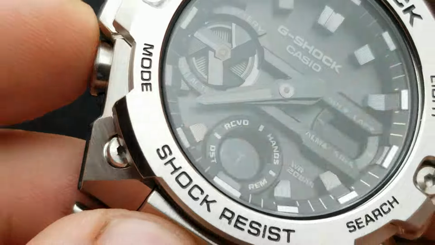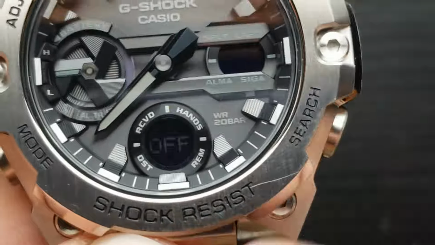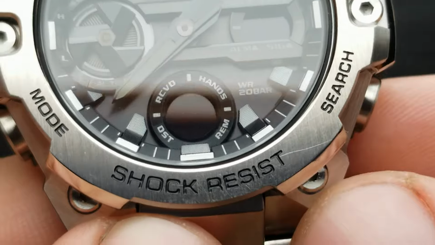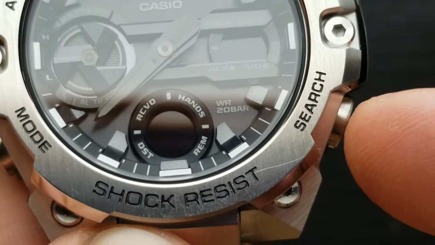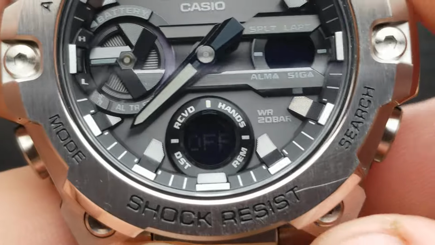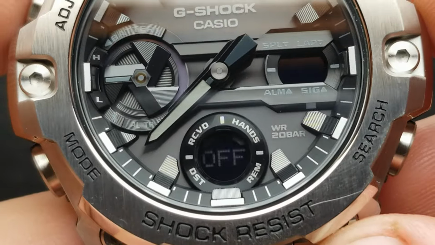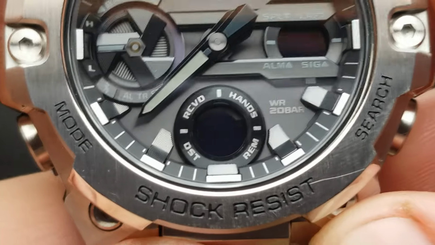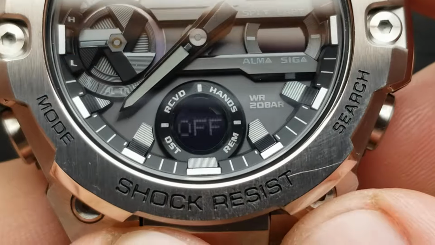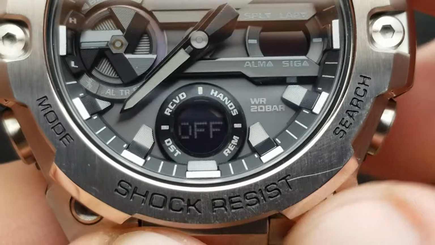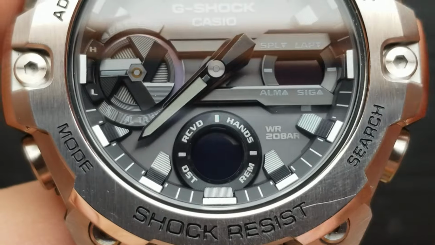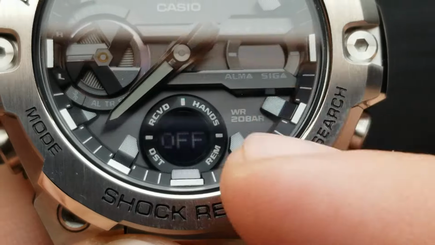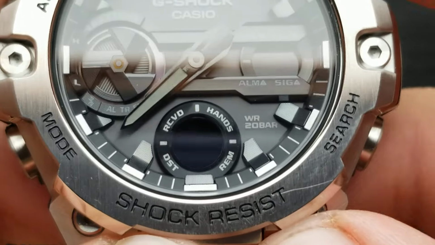Next up, press the mode button, and we are in the position of adjusting our auto receive or auto adjust. Now, you cannot set this value using just the watch. You have to pair it with your phone. What it is, basically, is that when your watch is connected to your phone, it will automatically receive the correct time up to 4 times a day from your phone. So it will auto adjust. So you cannot set it using just the watch. You have to connect your phone to your app.